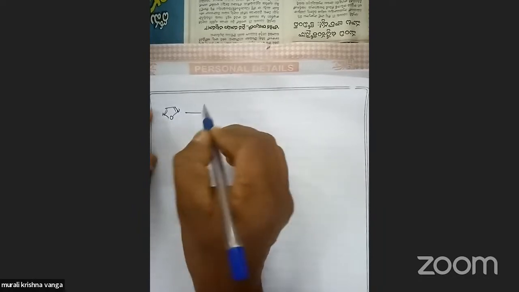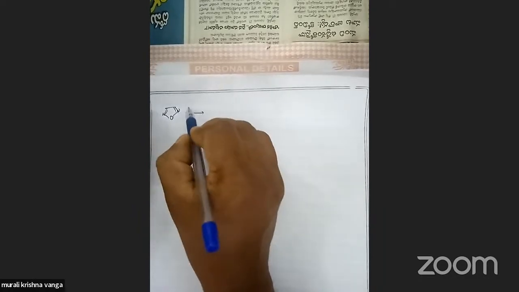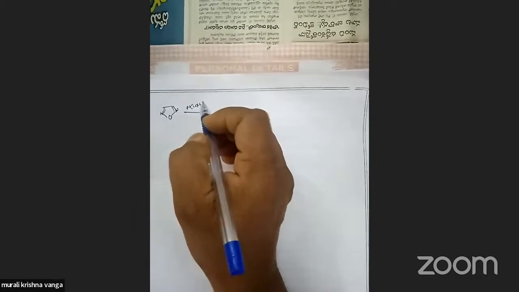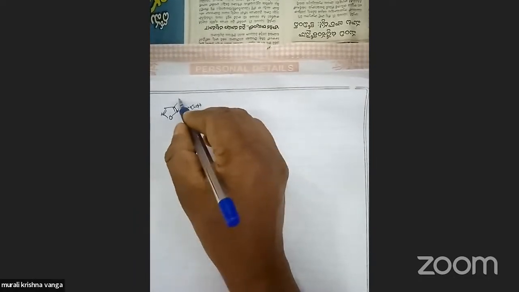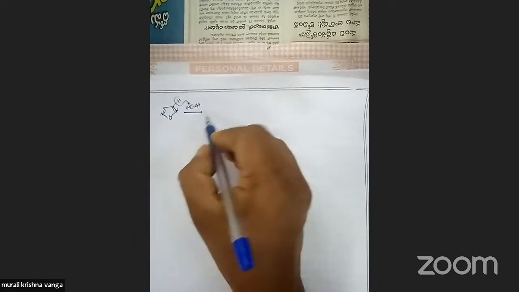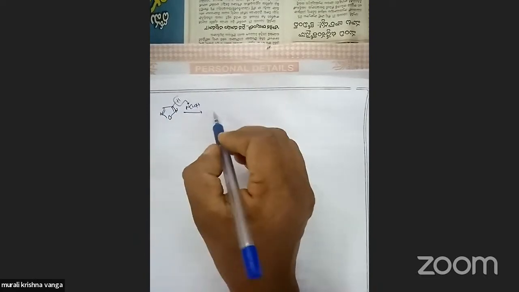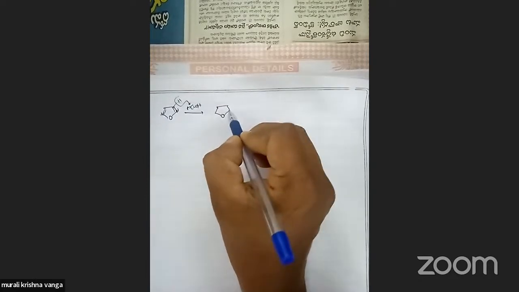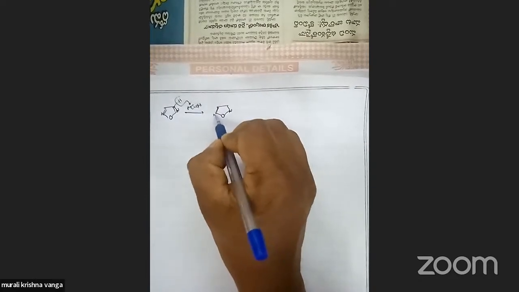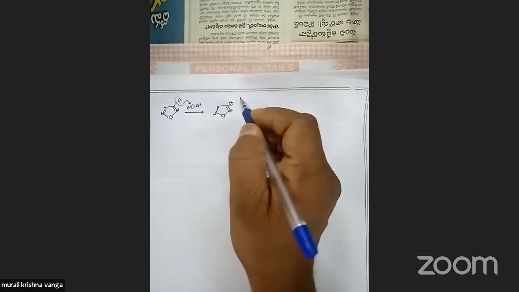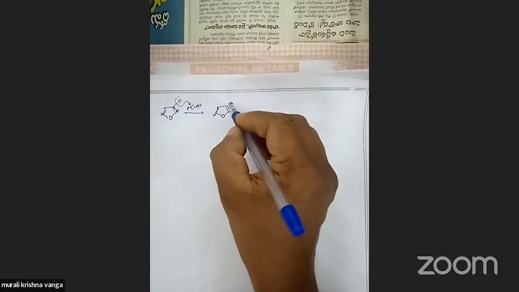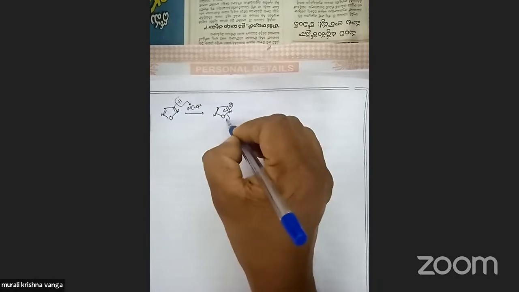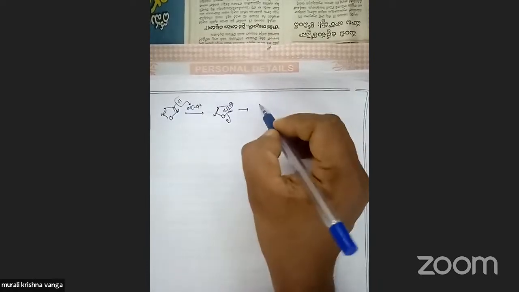When this 1,2,5-oxadiazole reacts with sodium hydroxide, the base abstracts the proton from the 3rd position, so the negative charge is at the 3rd position. This negative charge leads to cleavage of the ring.